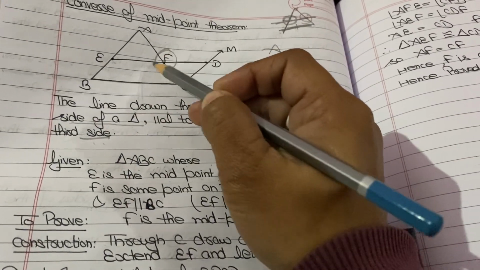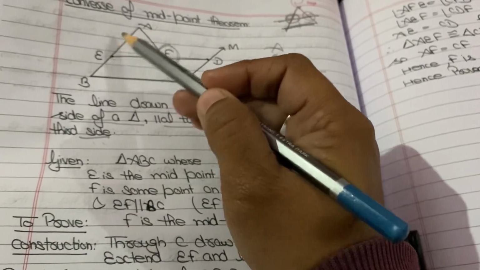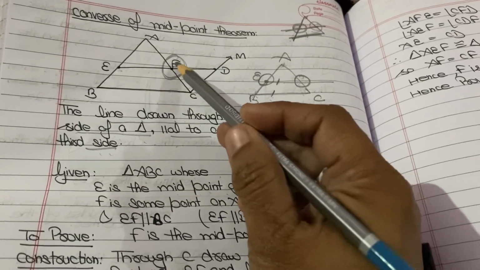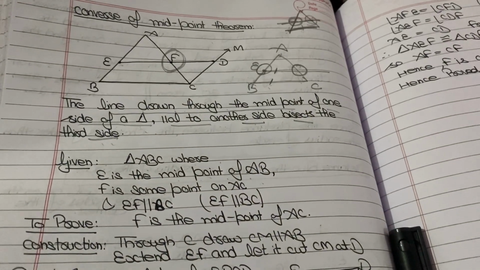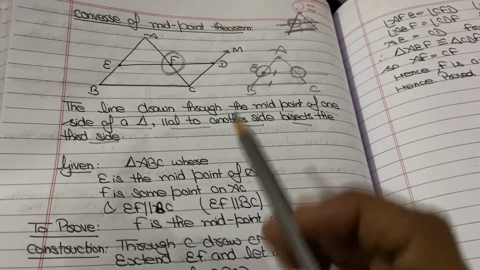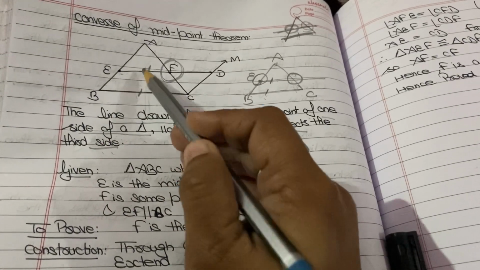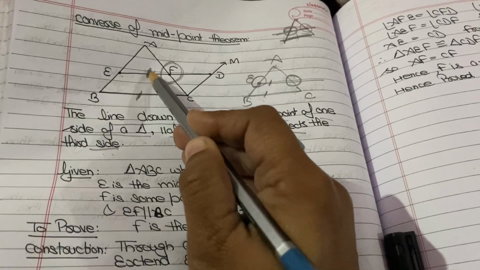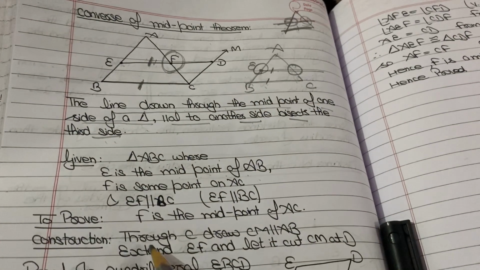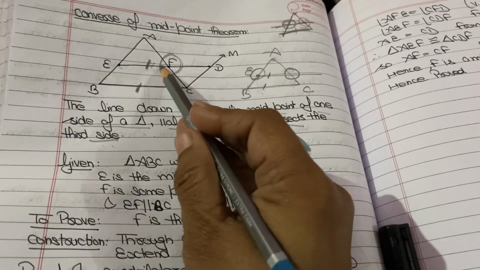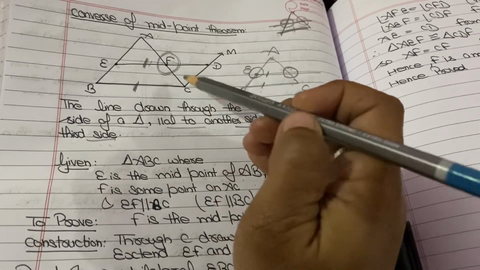EF is parallel to BC. It is given. To prove: F is the midpoint of AC.